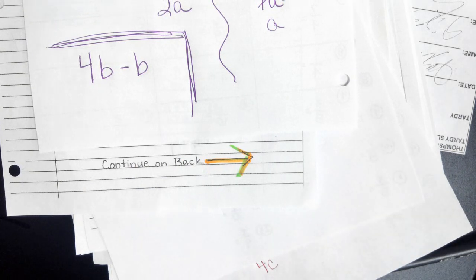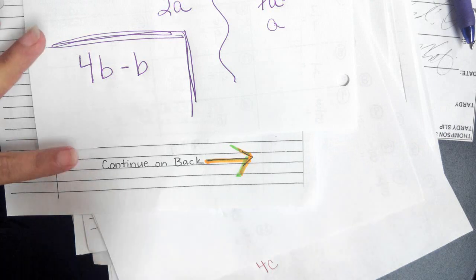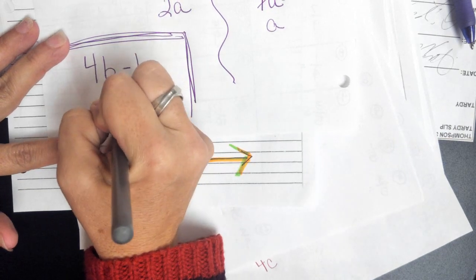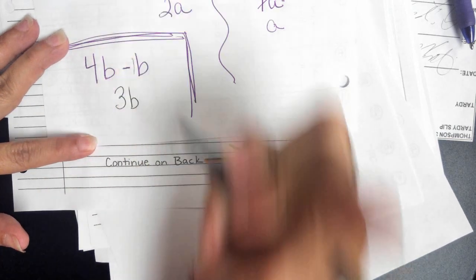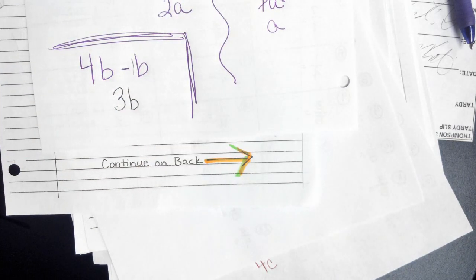I may not be saying it, but I'll say 4b minus 1b is, y'all can say it, I promise, 3b. It's 3b. My brain is saying the 1 right there, but I'm not writing it. Okay? We've got to learn to drop the 1 times whatever.